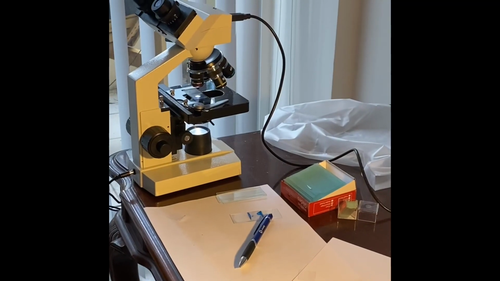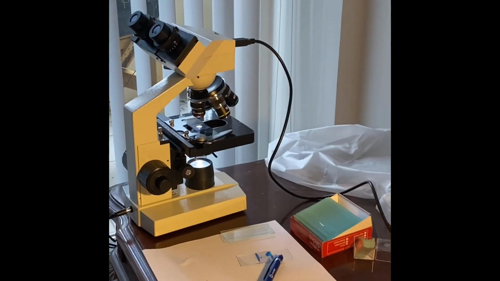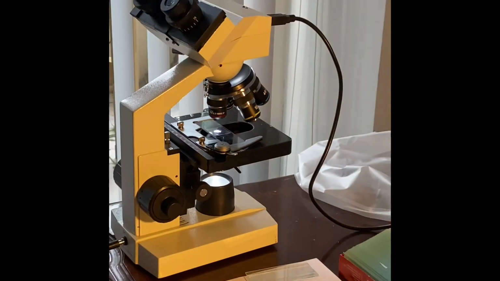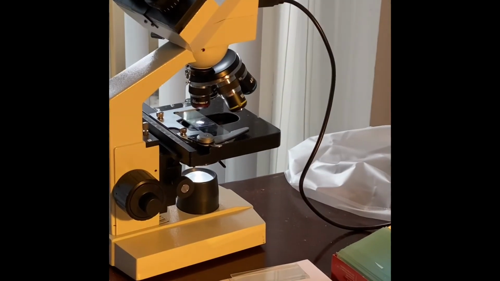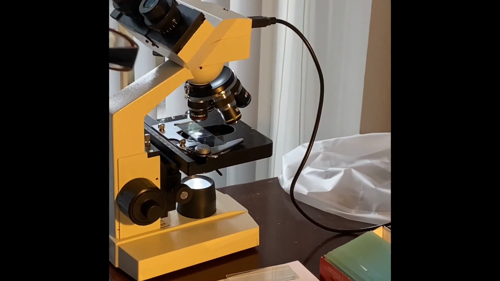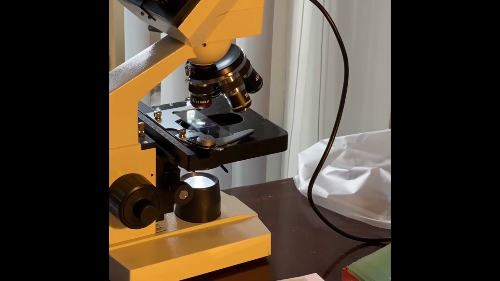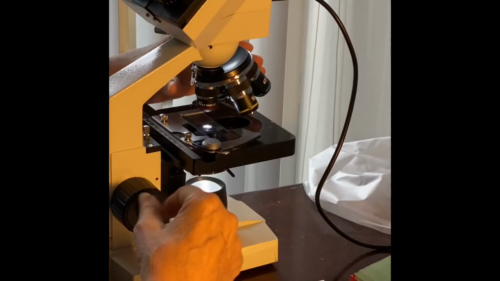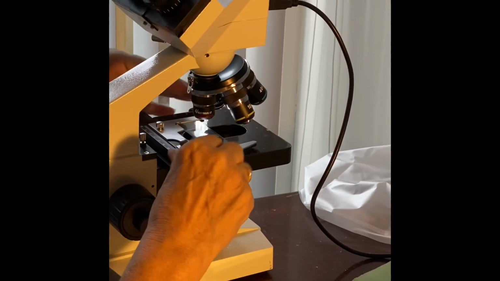You are now ready to finish biology lab number 4. Write your conclusion and put your microscope away. First, remove your slide.